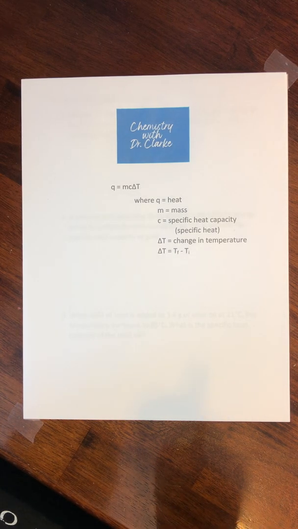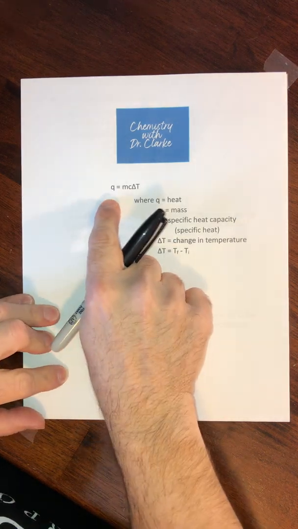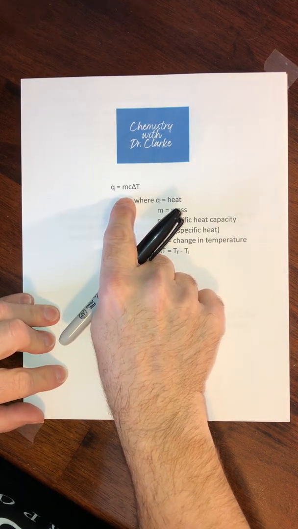Today we would like to talk about specific heat capacity problems. And the equation that we're going to be using for these is Q equals mc delta T.